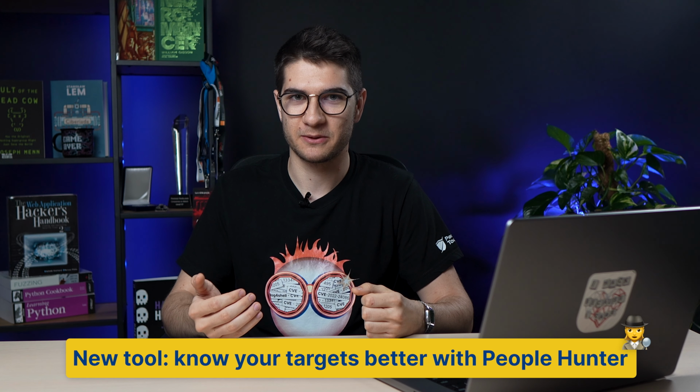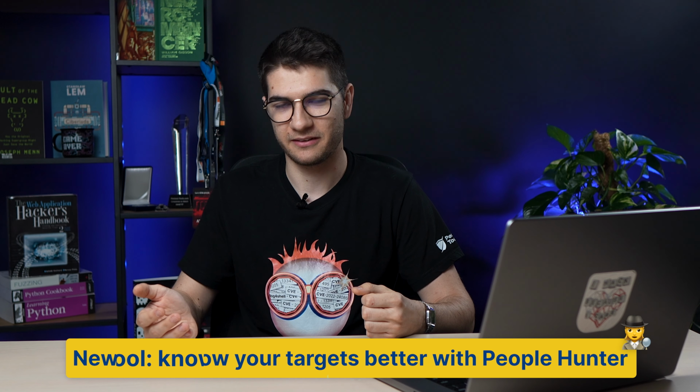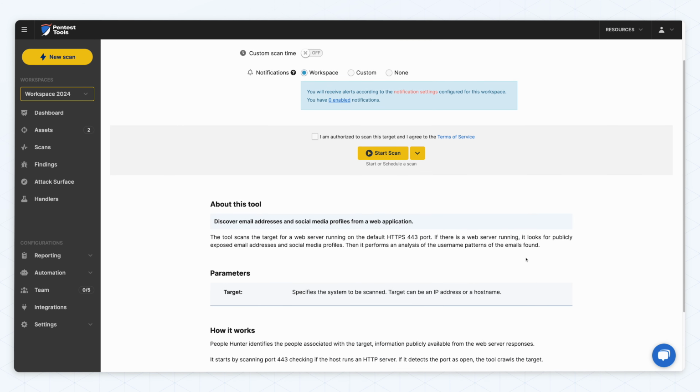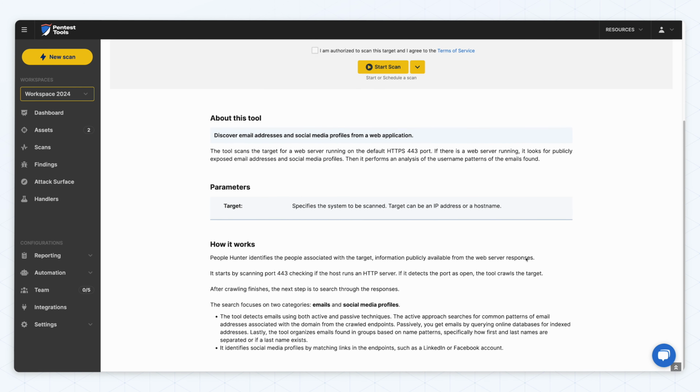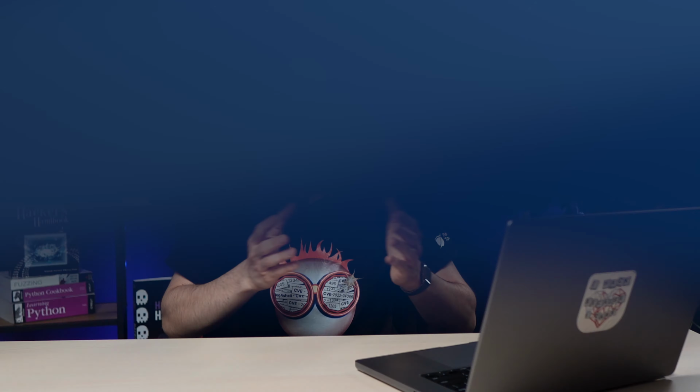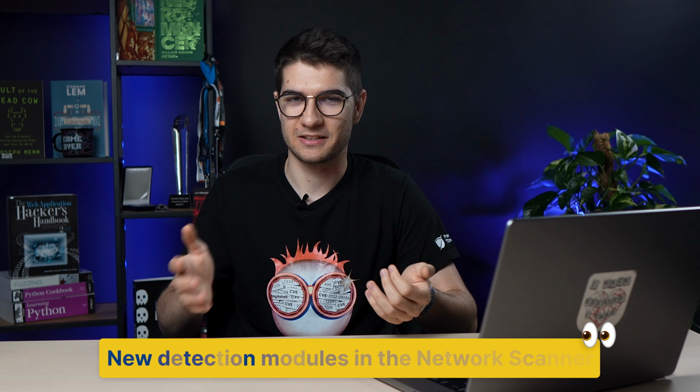We've added a new tool called People Hunter that identifies the people associated with the target using publicly available information from web server responses. Details such as email addresses and social media profiles can help you identify potential targets for social engineering attacks. Don't miss a thing with new detection modules in the network scanner.